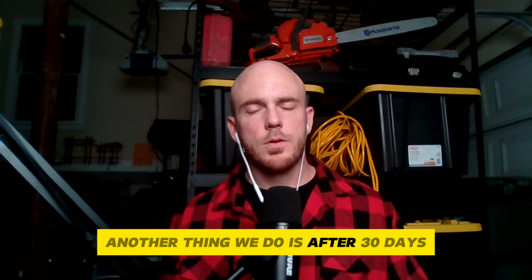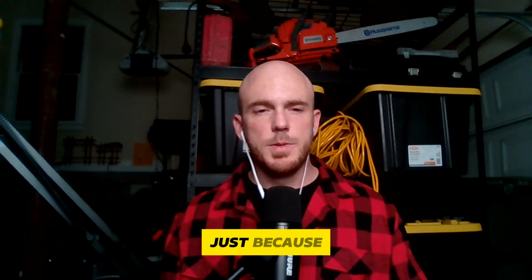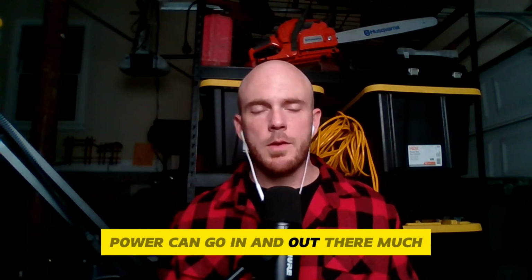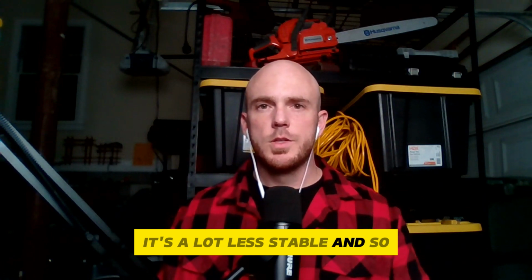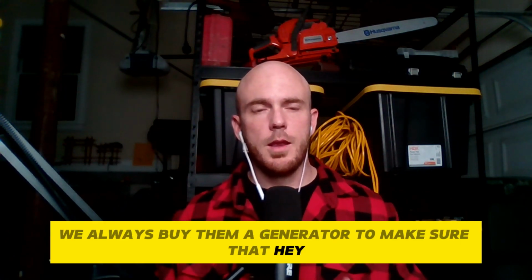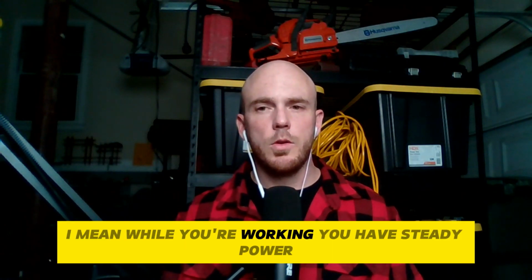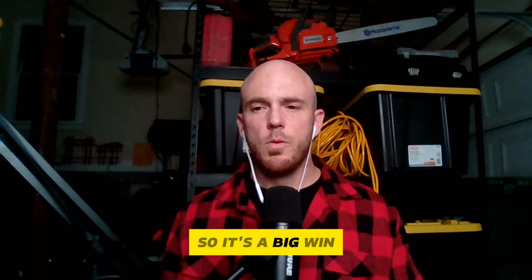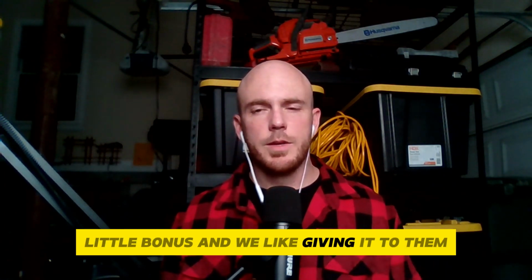Another thing we do is after 30 days, if they're in the Philippines, we buy them a generator, just because power can go in and out there much quicker than it does here. It's a lot less stable. And so we always buy them a generator to make sure that, hey, you can use this for your house when you're not working, but also, while you're working, you have steady power. So it's a big win. I think that they tend to really like that little bonus, and we like giving it to them.